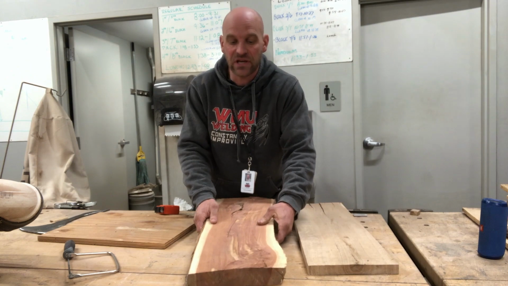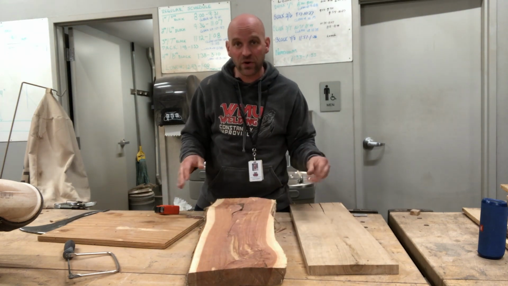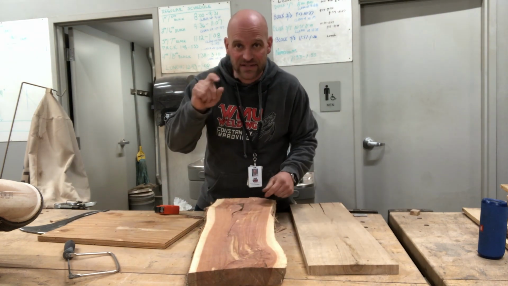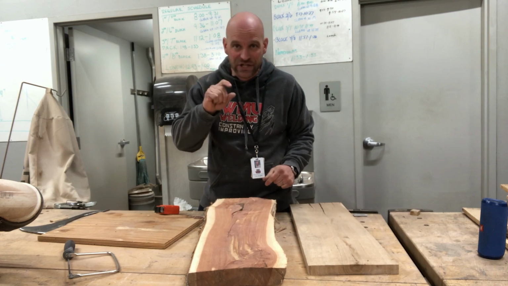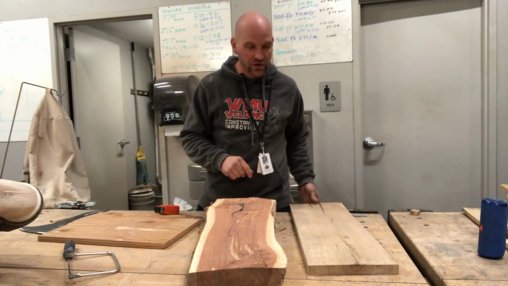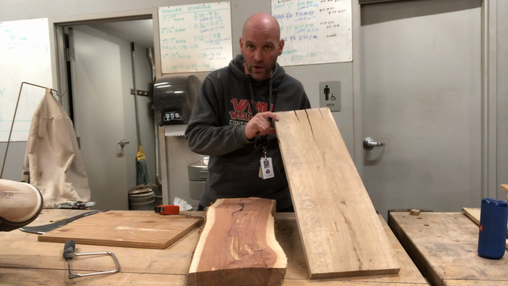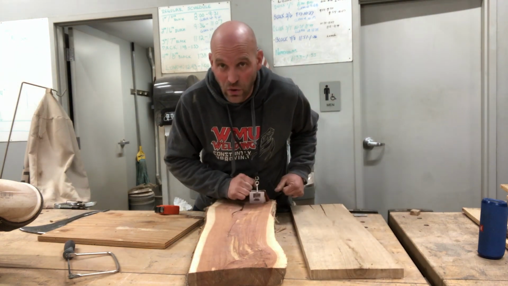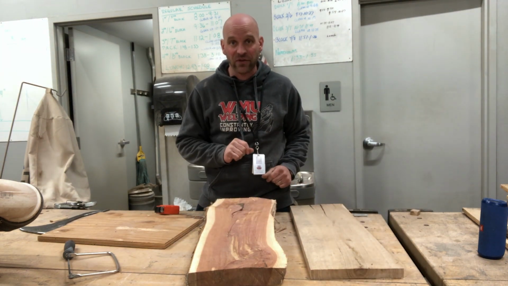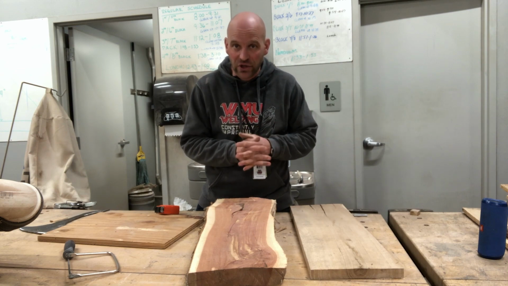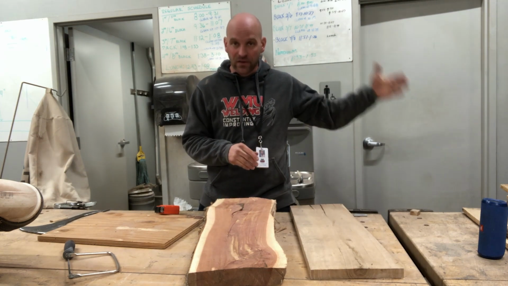So if you see 4/4 or 5/4, the quarters we're talking about is the thickness. How many quarter inches of material? So this 4/4, 1 inch. This 6/4 would be 1.5 inches. So you have to look at what you're looking for to get the price.